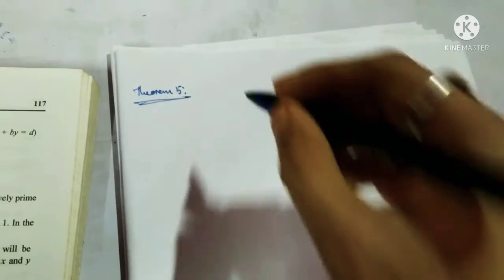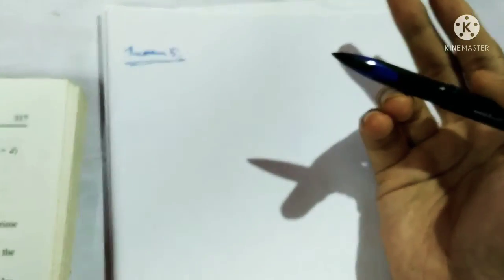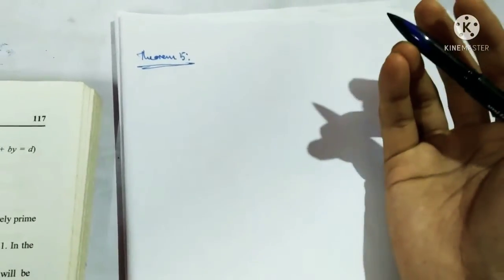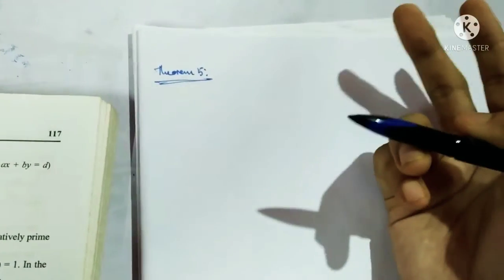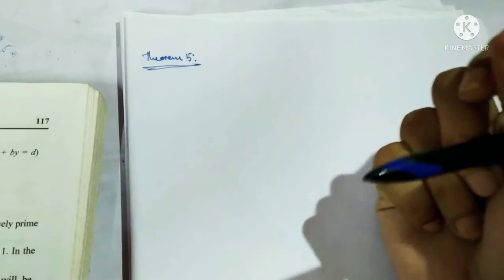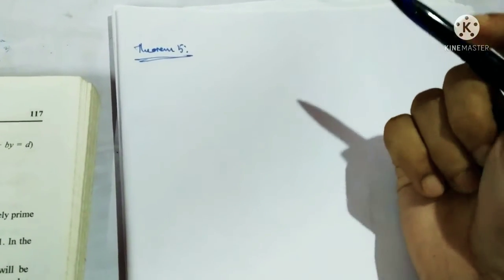Two integers a and b, both of which are non-zero, will be relatively prime to each other if and only if there exist two integers x and y such that ax plus by is equal to 1. So here two integers are there, both non-zero. These two integers will be relatively prime if and only if there exist integers x and y such that ax plus by equals 1.